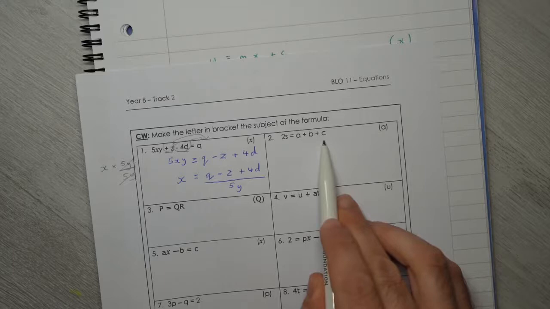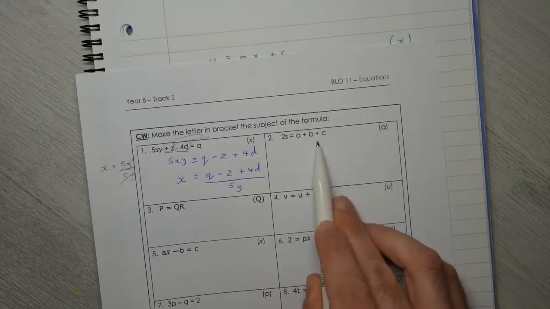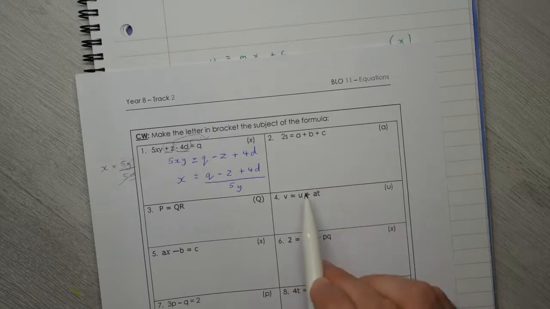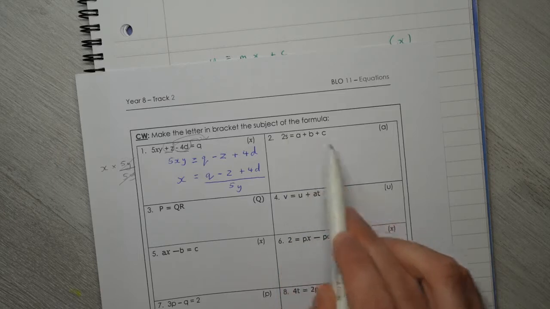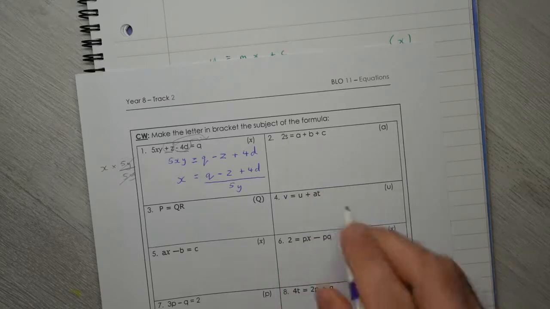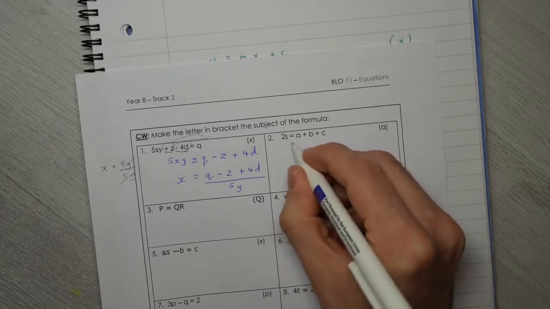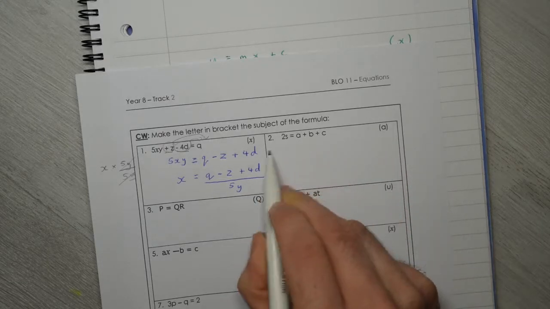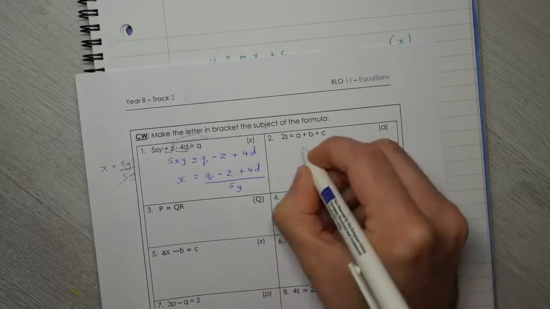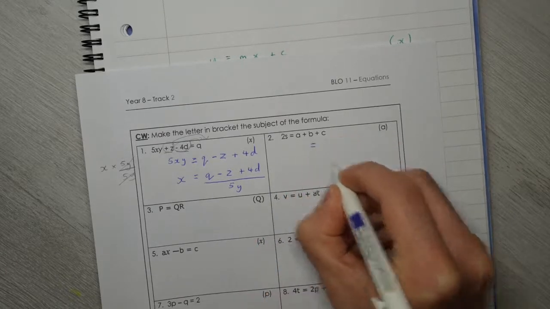On this side of the equal, we have a plus b plus c. We don't want b, we don't want c with a. So we need to get rid of those and put them on the other side. I cannot write equal underneath the equal here, because I must write more on this side. So I'm going to write the equal sign here.